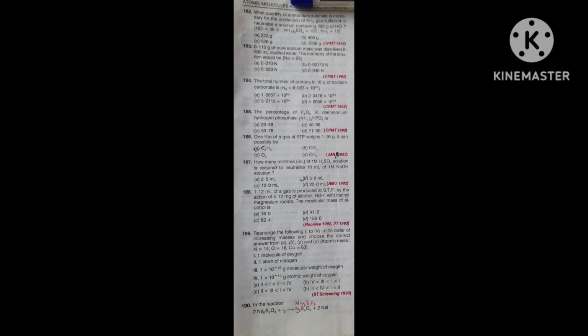How will you solve? Sodium you are dissolving in water. Sodium metal means Na plus H2O, then it will form NaOH plus half H2.